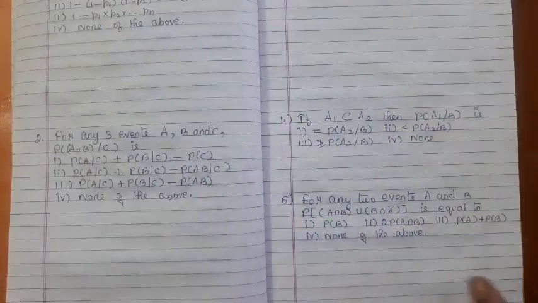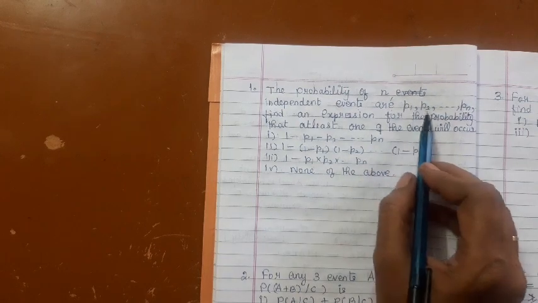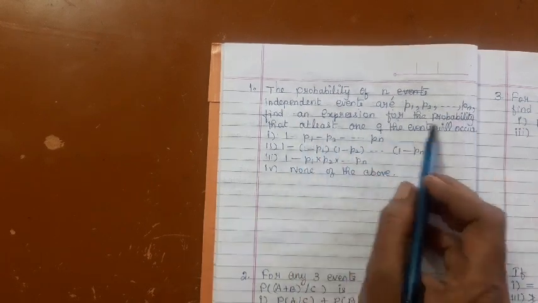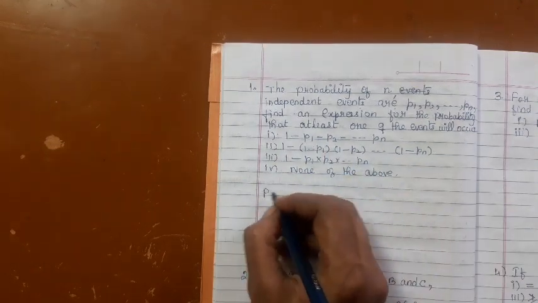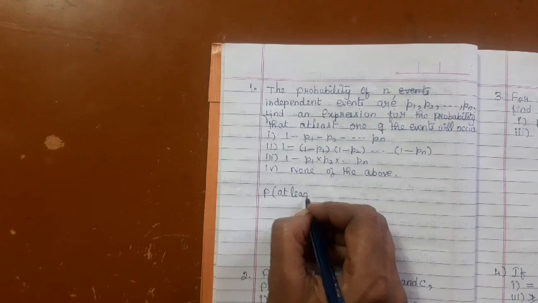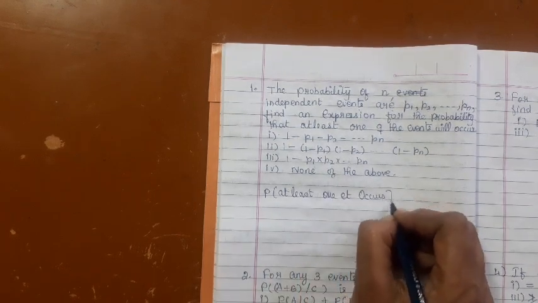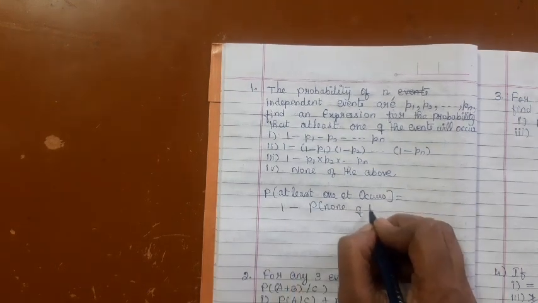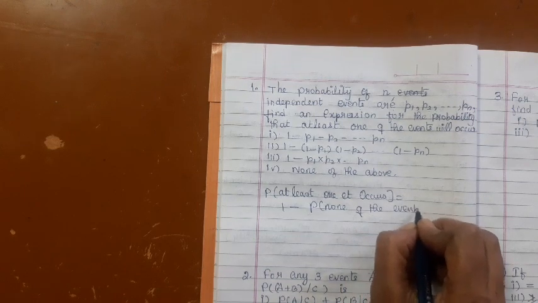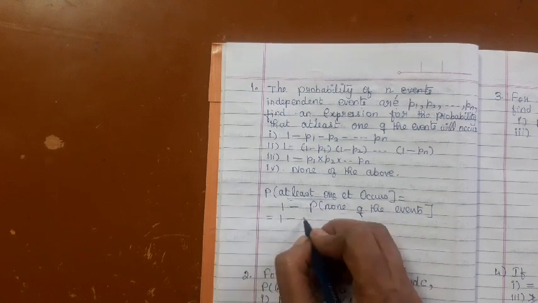Let us try to solve some problems. See, the first question is, the probabilities of n independent events are P1, P2, etc., Pn. Find an expression for the probability that at least one of the events will occur. So probability that at least one event will occur is 1 minus probability that none of the events occur. Right? Whenever it is asked in terms of at least one, it is an intelligent way to go like this.